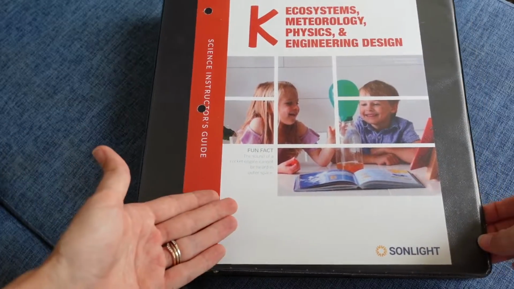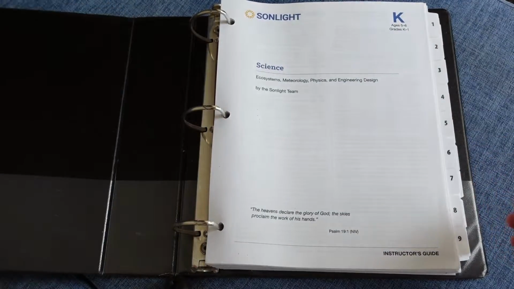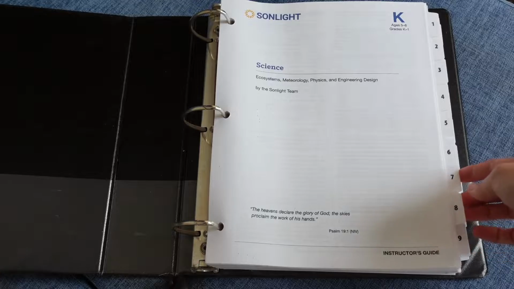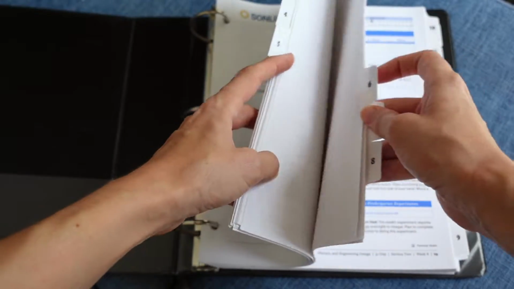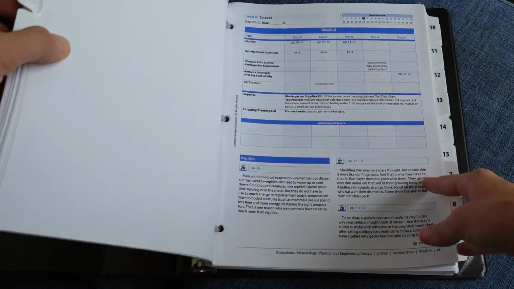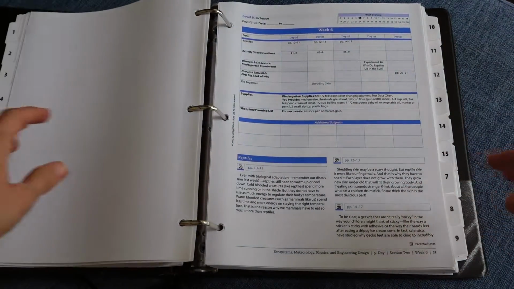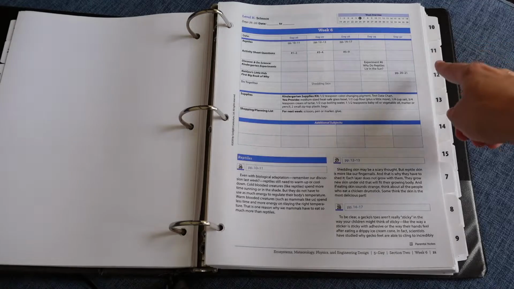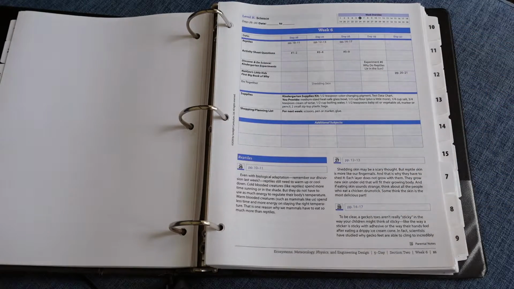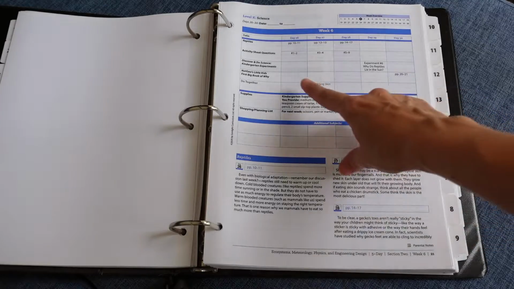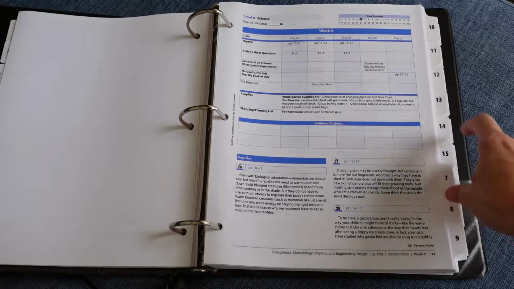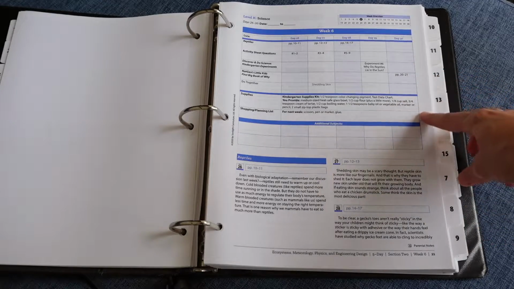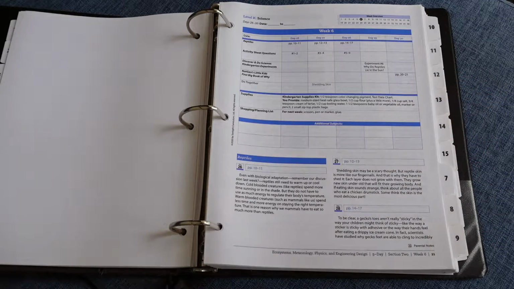So this is the Sonlight Instructor's Guide. Looks like all Sonlight Instructor's Guides. If you get the tabs, then you have tabs for the different weeks. And you can head to any week right away and you get your 1-page spread for the week, your little daily schedule, and you'll be able to see right away that it's not a lot going on for every day of the week. I do have the 5-day schedule. There's also a 4-day schedule.